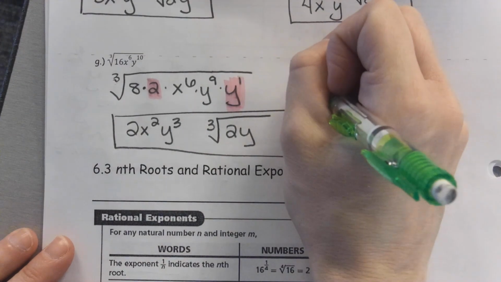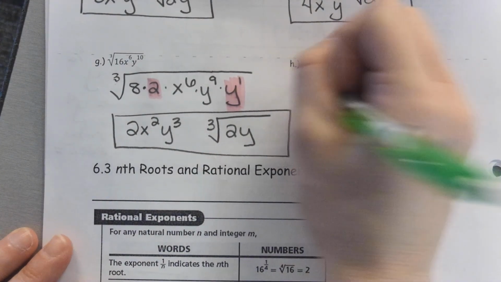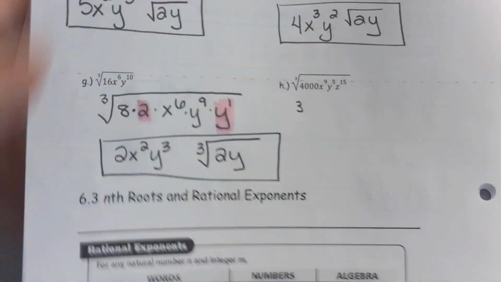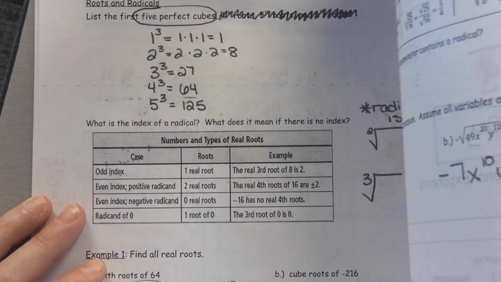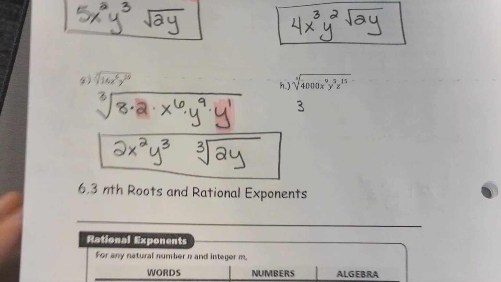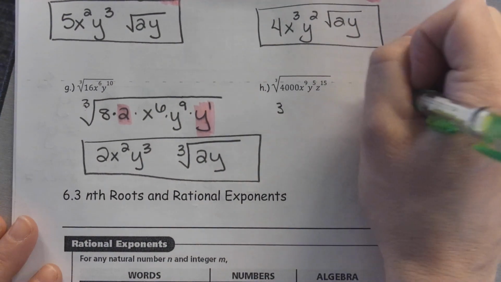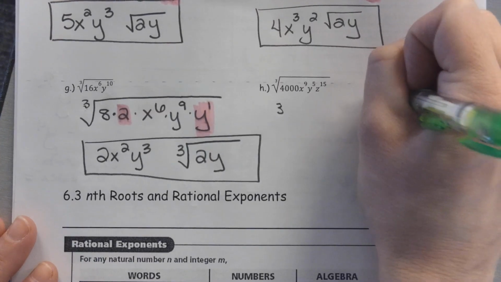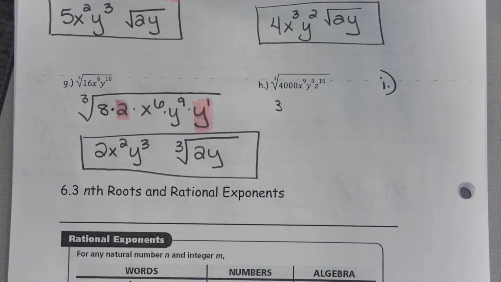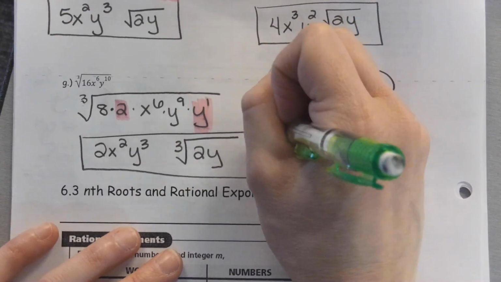Okay, next one, ready? I realize I need to add one additional problem, because we didn't have a fraction one, so I'm going to add a part I in a minute. Just so you know, no, we have to do part H. Here we go. Cubed root.